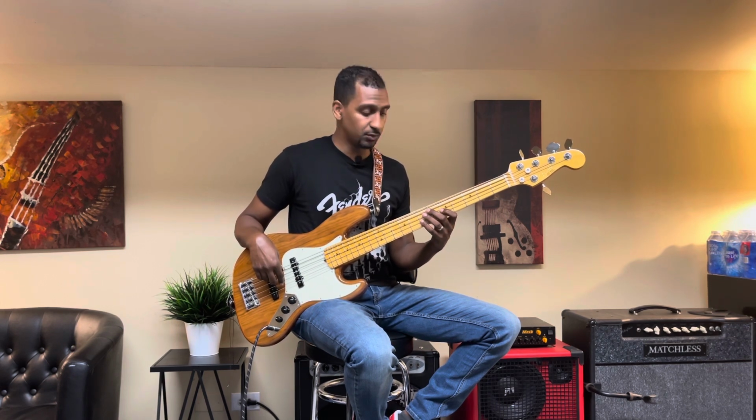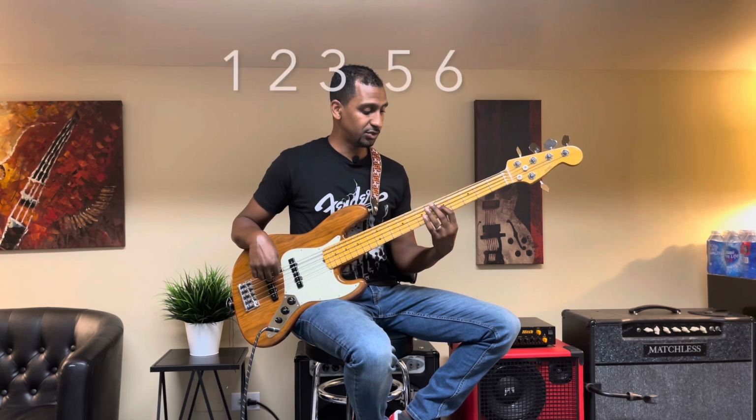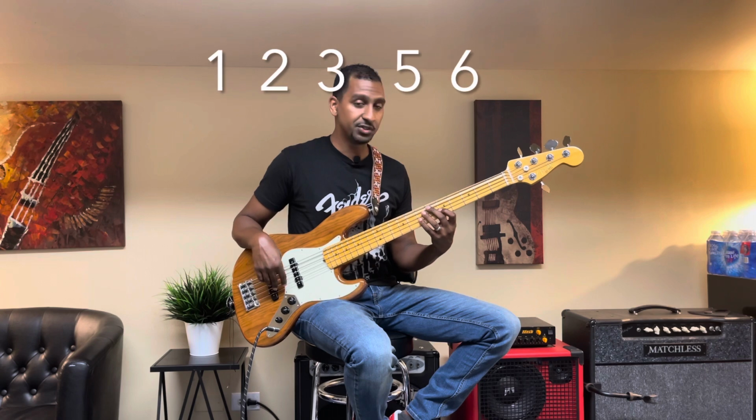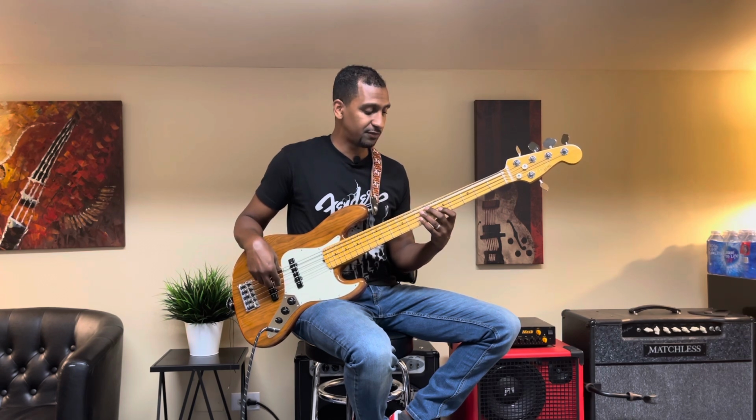Then we're going to skip the 4th note and we're going to play the 5th note, which would be G. Then we're going to play the 6th note, which is A. We're going to skip the major 7 and we're going to play the octave again, C, the first note. So we have 1, 2, 3, 5, 6, 1. 1, 2, 3, 5, 6, 1, 6, 5, 3, 2, 1. There's our major pentatonic scale.